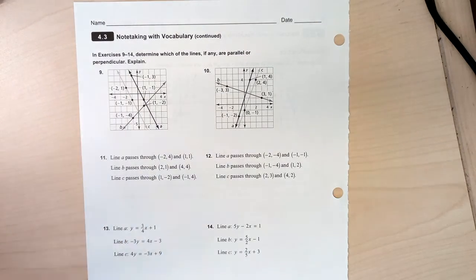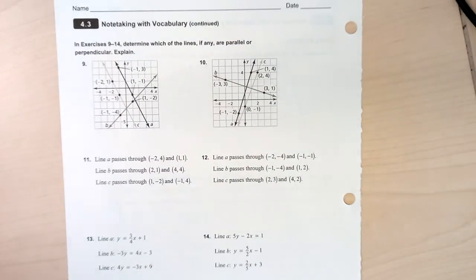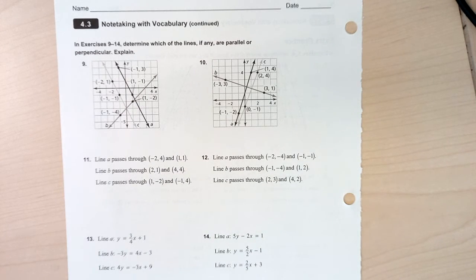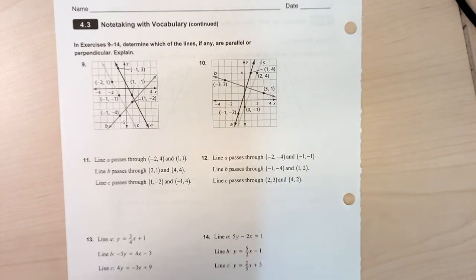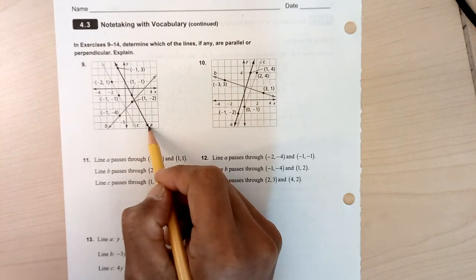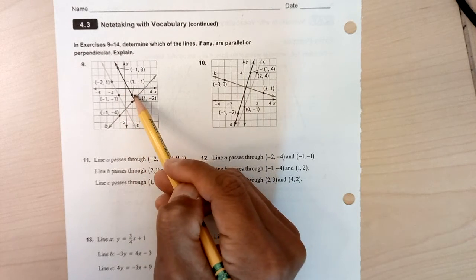Okay, continuing with 4.3. So similar directions to the problems that we just went over on the second part of 4.3, but now we'll want to determine if the lines are parallel or perpendicular. So we still need to find the slopes of each of the lines. So for line A on number 9, here's the 2 points that I'm going to use.